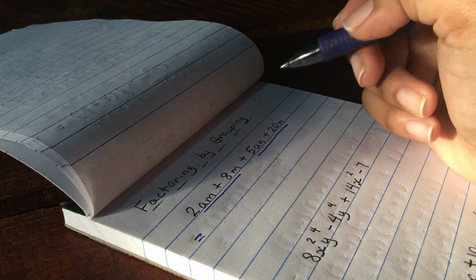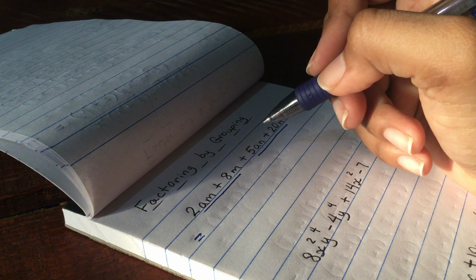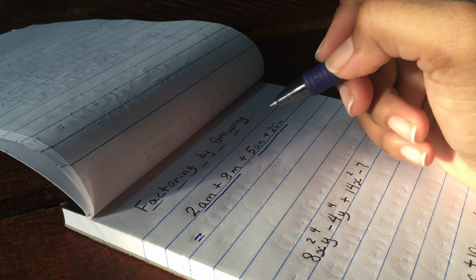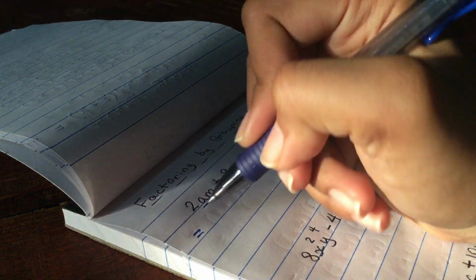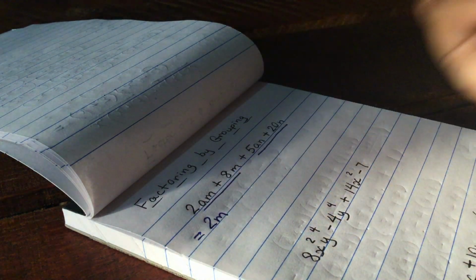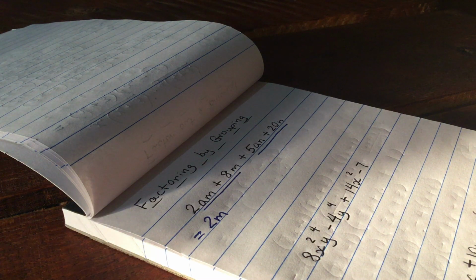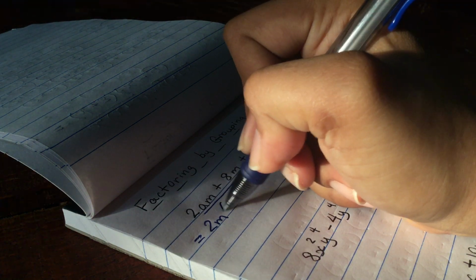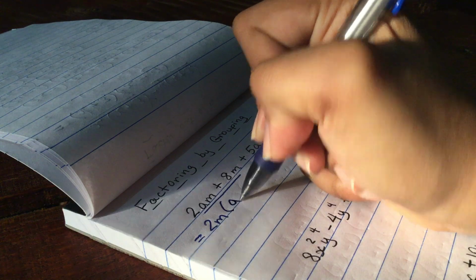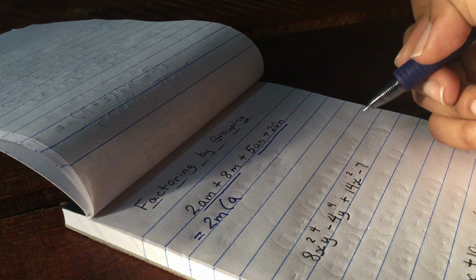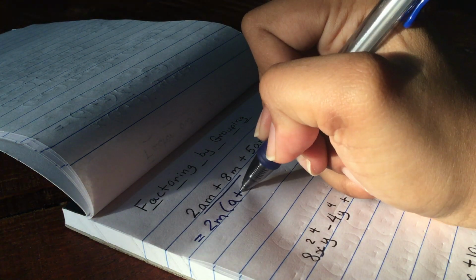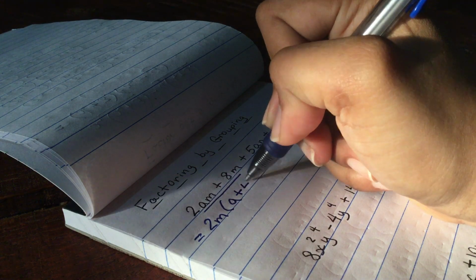What is my common factor between 2am and 8m? The highest common factor here is 2m. So if we say 2m into 2am, we're left with a. 2m into 8m, we have a plus sign, we're left with 4.